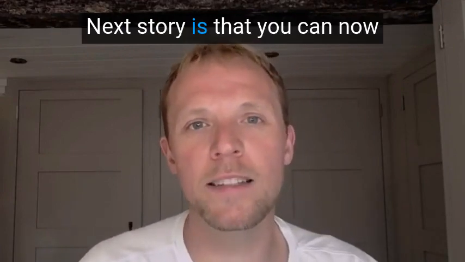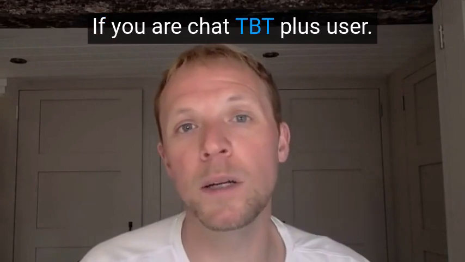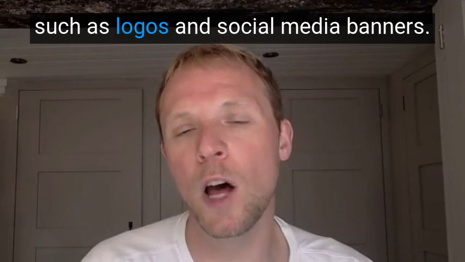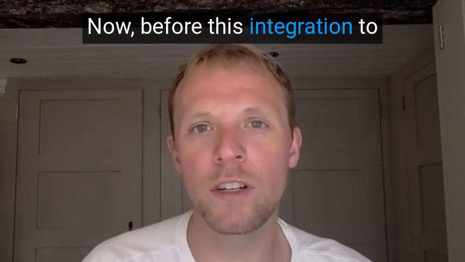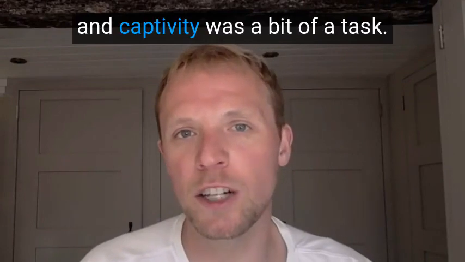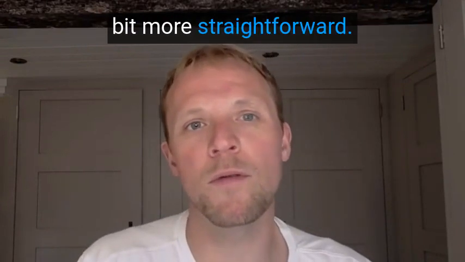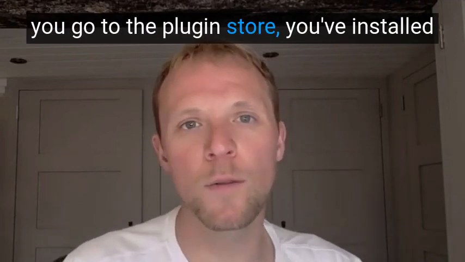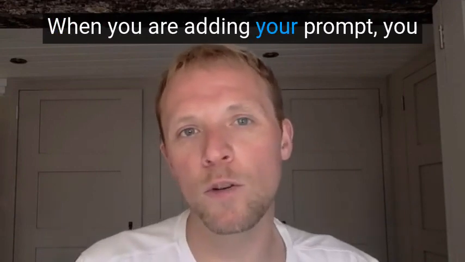Next story is that you can now access a new Canva plugin if you are a ChatGPT Plus user, which makes it simpler to create visuals such as logos and social media banners. Now, before this integration, combining the powers of Canva and ChatGPT was a bit of a task, and with the plugin, it's a bit more straightforward. How it works is you go into ChatGPT and you go to the plugin store, you install the Canva plugin, and then you select it when you are adding your prompt.